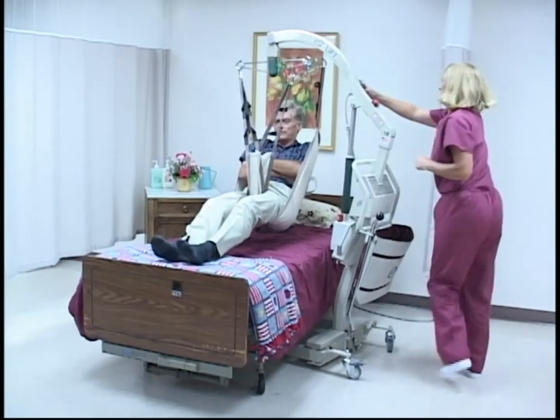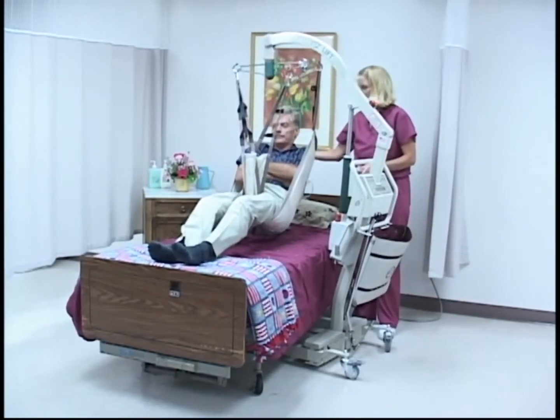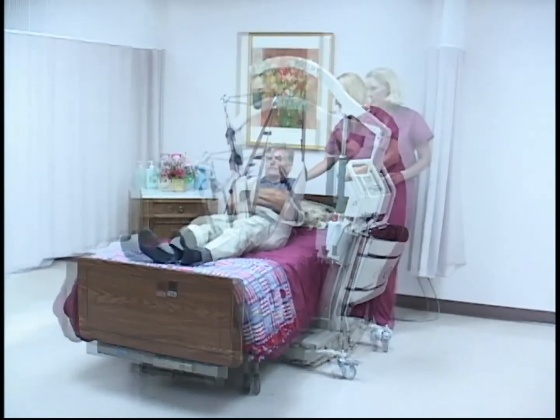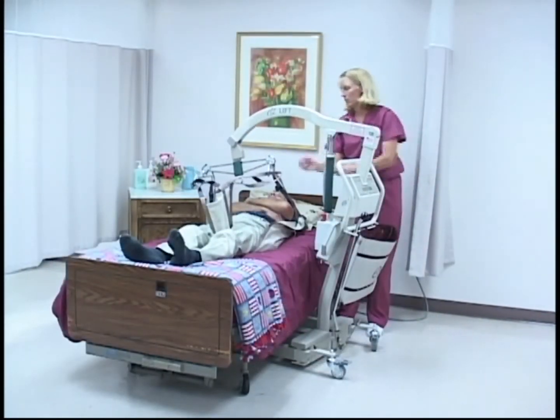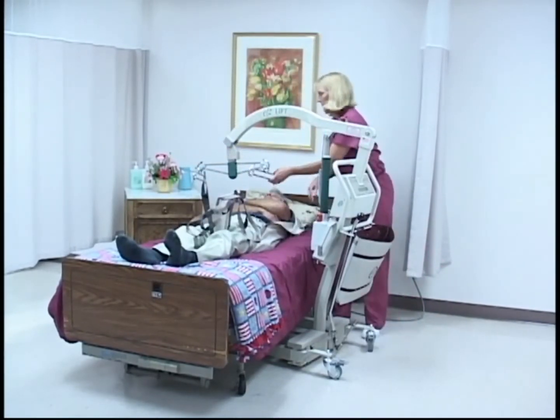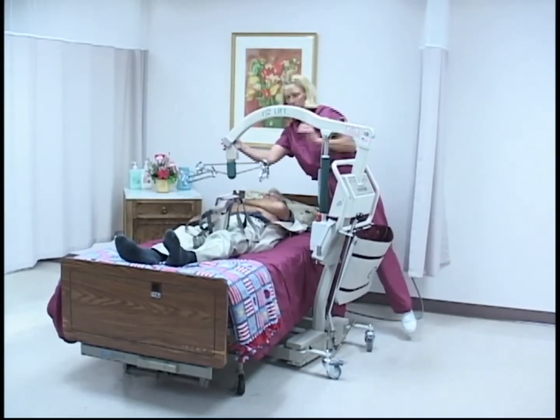Lower the patient. It's recommended to support the patient's head during this step. When the patient is fully lowered, remove the sling straps from the sling hangers. Using the log roll method, remove the sling.